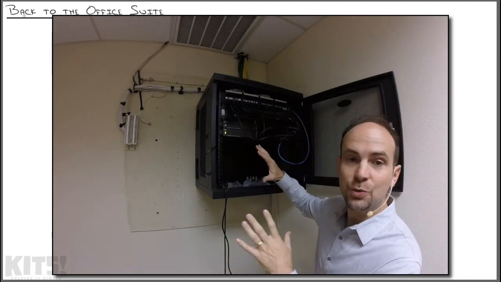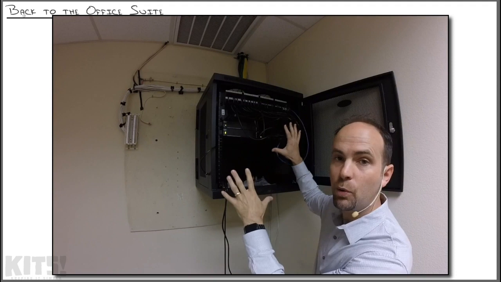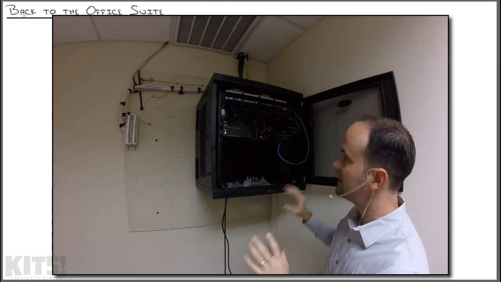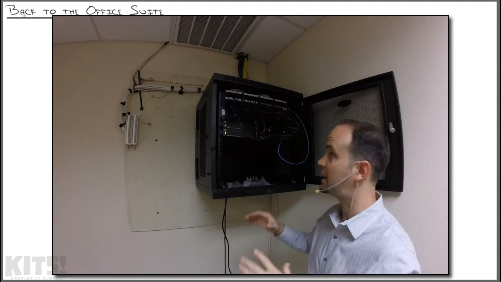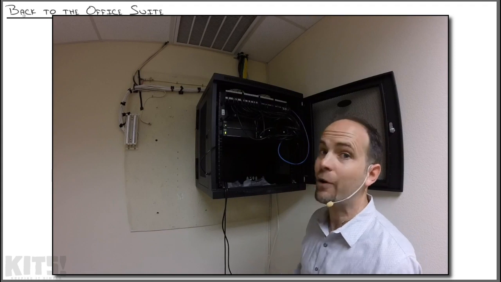So the easiest way to do this is going to be to disassemble what we have here, move everything around, and then put it all back in place. So I wanted to come at a time when nobody is in the office. I'm ready. Let's get going.